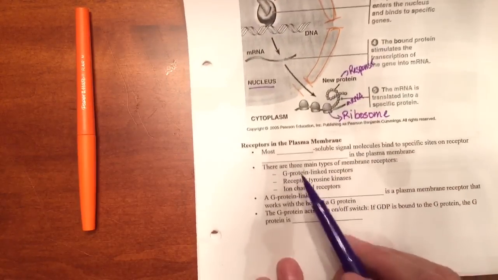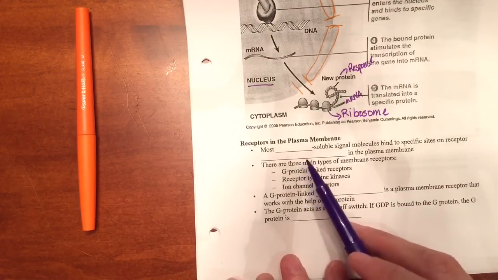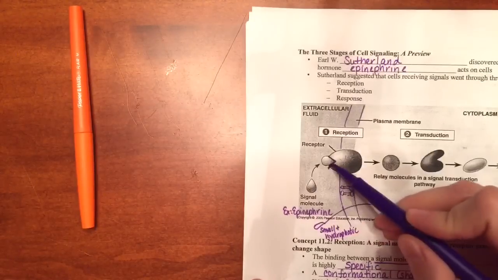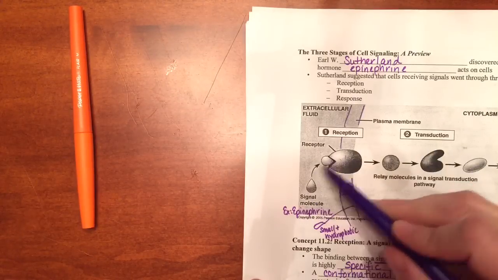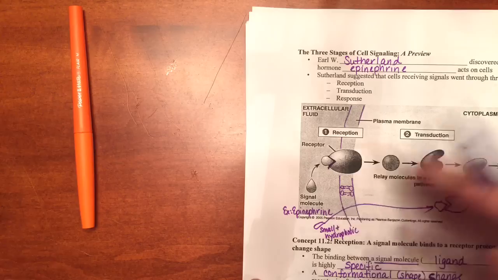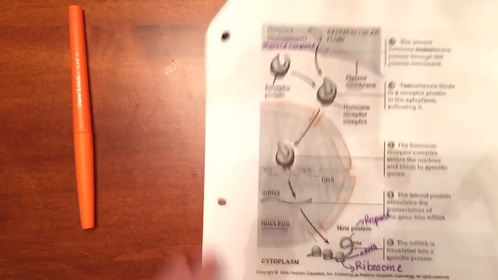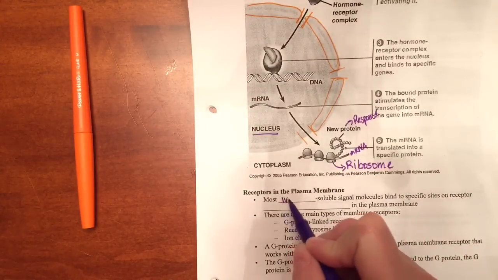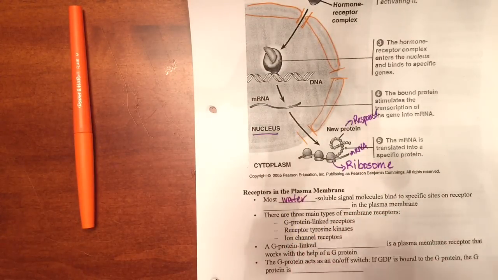Now, we've talked already a lot about how the receptors are in the plasma membrane. So what kinds of things have the receptors in the plasma membrane, like this one right here, is signal molecules that don't readily diffuse through the lipid bilayer. So most water-soluble, that's polar, hydrophilic things, are not going to be able to get through the membrane.